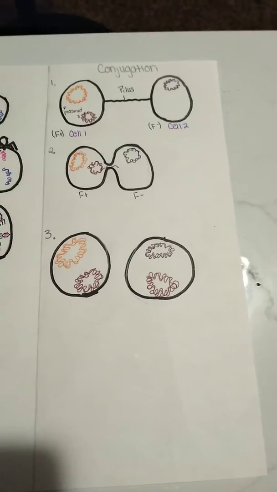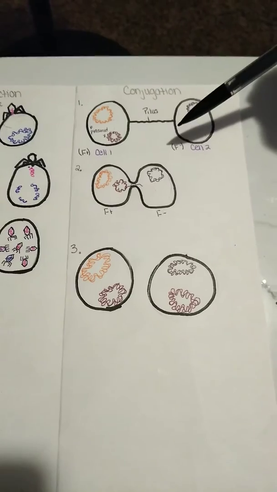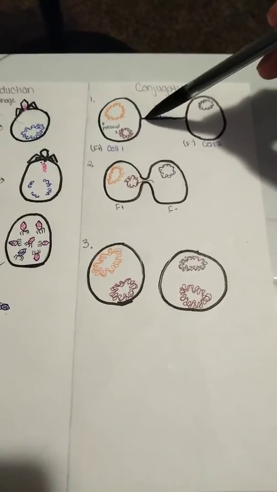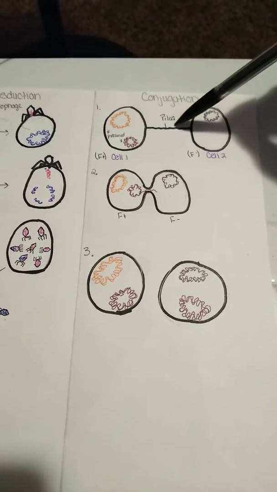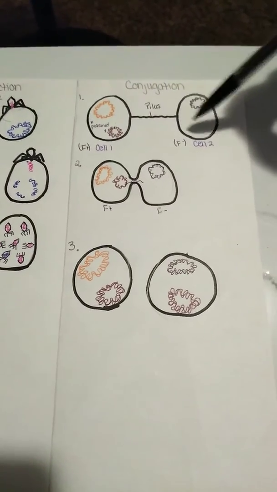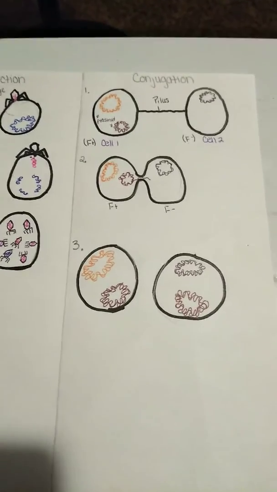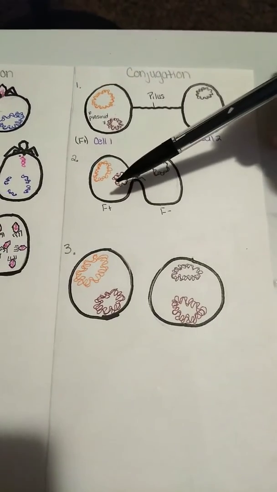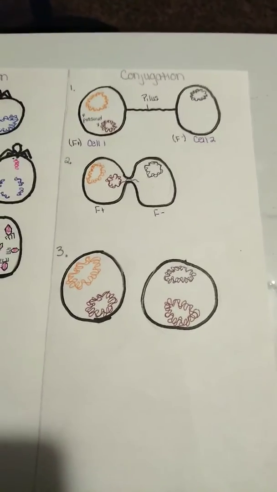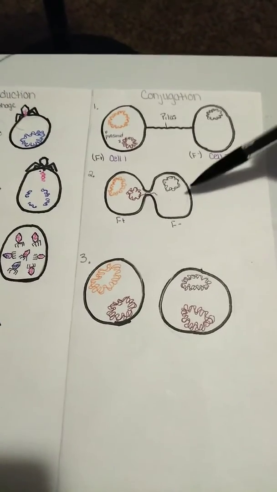So for the F plasmid, you do have a cell that has the plasmid. Once it senses a similar cell nearby that doesn't have a plasmid, it extends a little protein-like structure called a pilus, and the pilus attaches to this cell and pulls it in and brings it close. So once the cell is close, the plasmid is able to send one strand of the F factor or the F plasmid into the cell that lacks it.